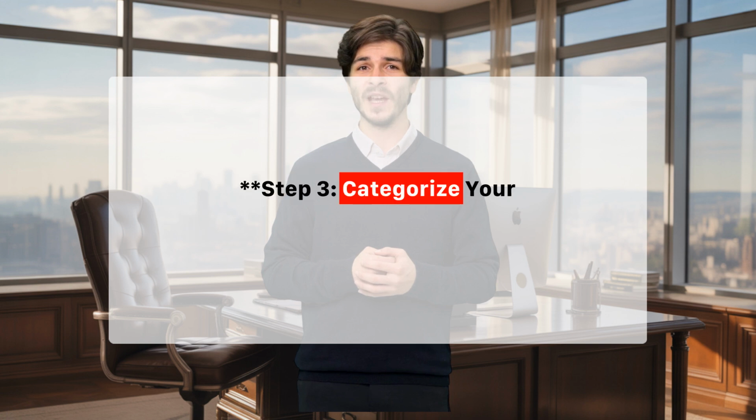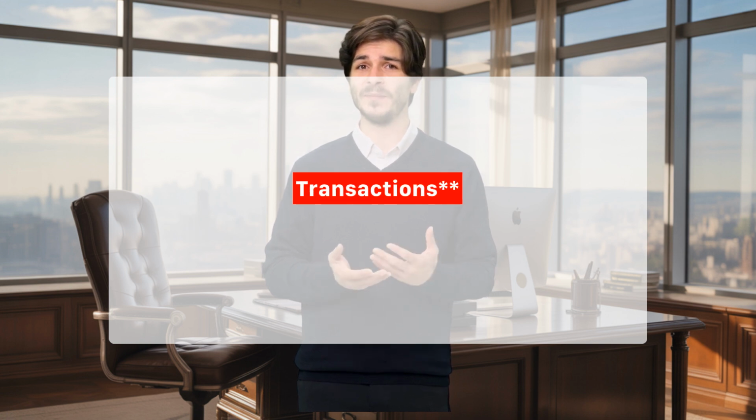Step 3. Categorize your transactions. After linking your accounts, Quicken will download your recent transactions. Go through these transactions and categorize them. Click on any transaction to edit its category. You can create new categories or use the default ones provided by Quicken. Consistent categorization helps you see where your money is going and helps in budget planning.